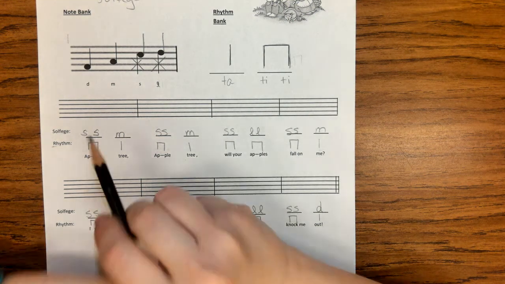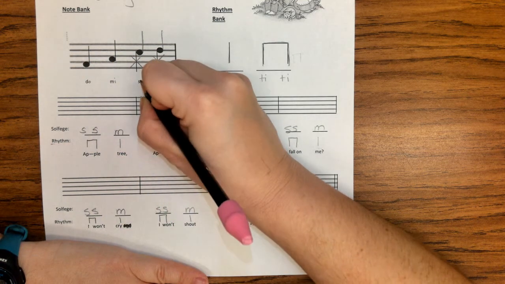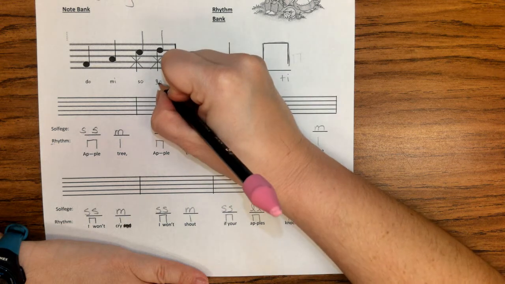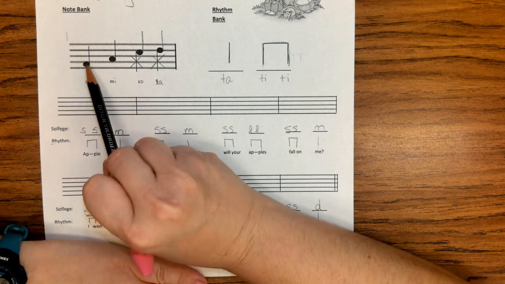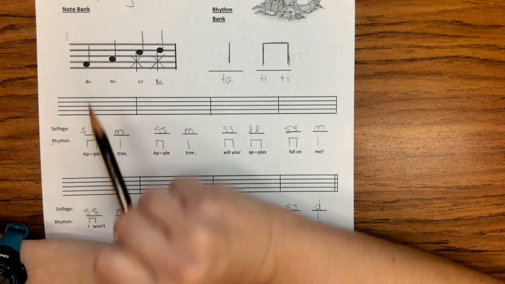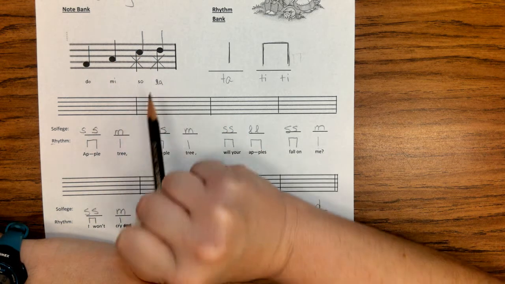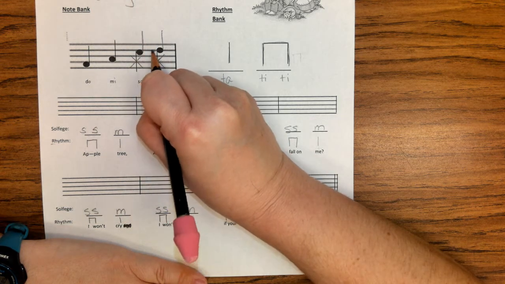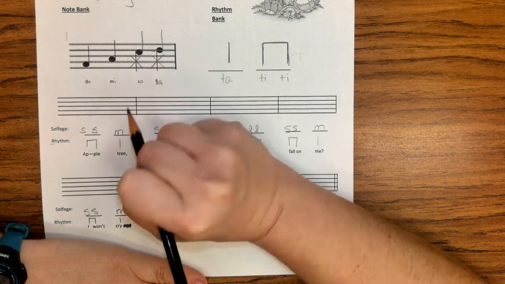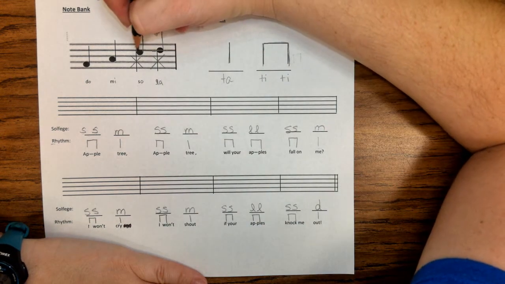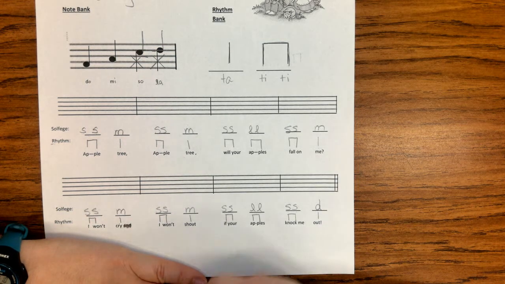Now, D stands for do, M stands for me, S stands for so, and L stands for la. So anytime there's a do in your song, it will go on this space. Anytime there's a me, that space. Anytime there's a so, that one. And anytime there's a la, it will be on this line. You can tell it's a line because the line's kind of cutting through the note. And on a space, it's fitting in the space between the lines. So that's how you know which one's line and which one's space.